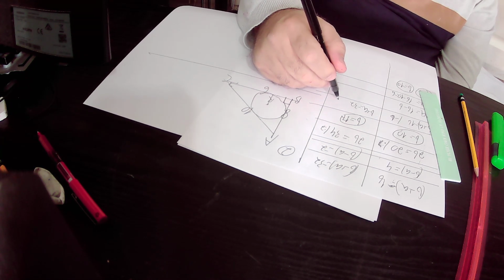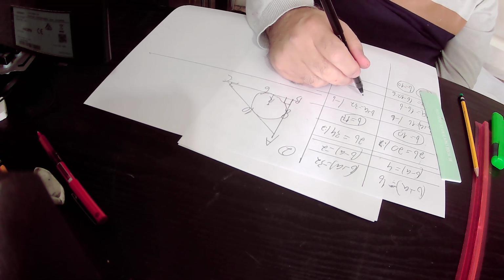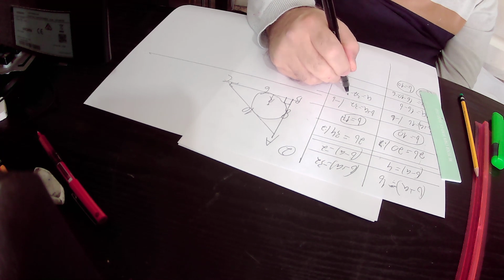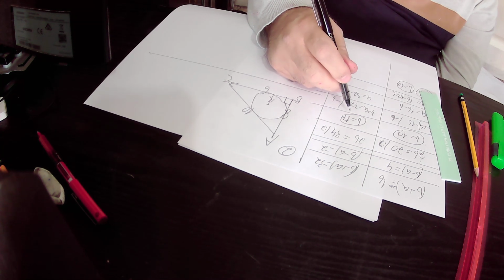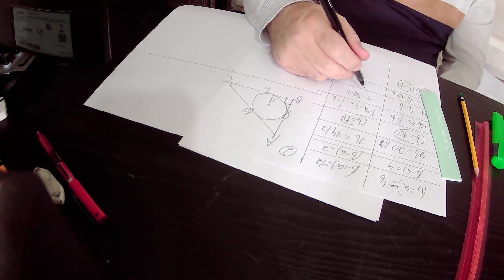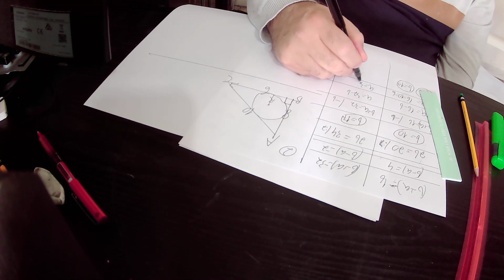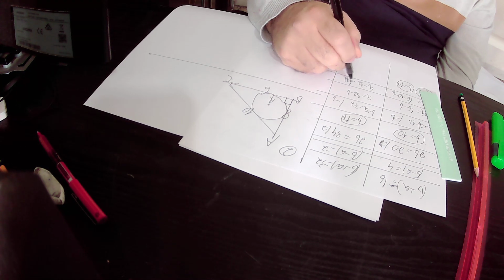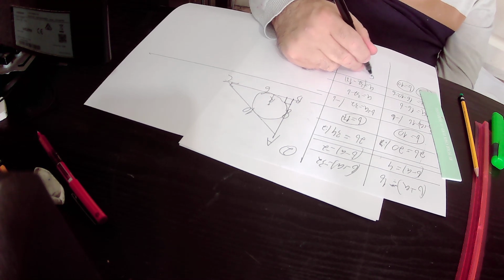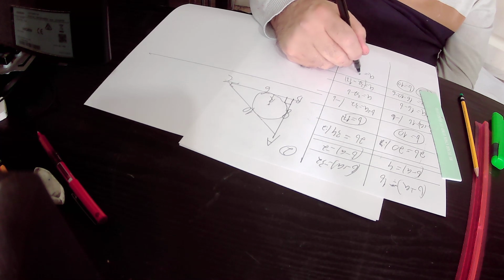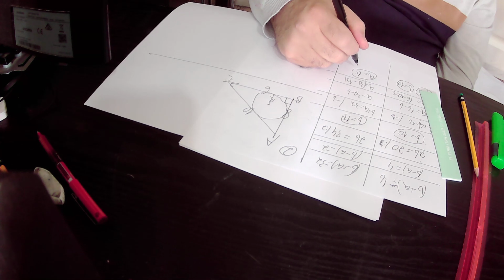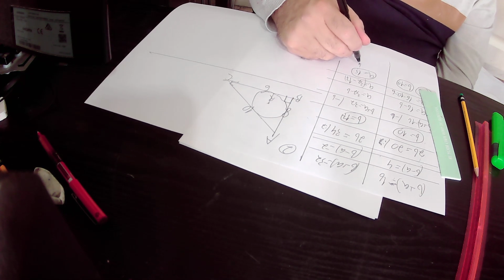We'll subtract b from this equation, and we get that a equals 32 minus b, and b is 17, so we substitute b by 17, and we get that a equals 32 minus 17, that is 15. And b equals 17.